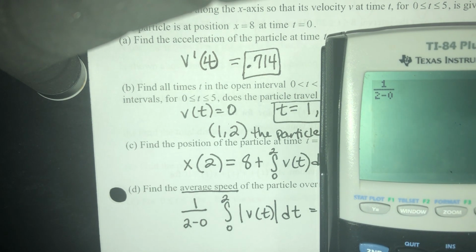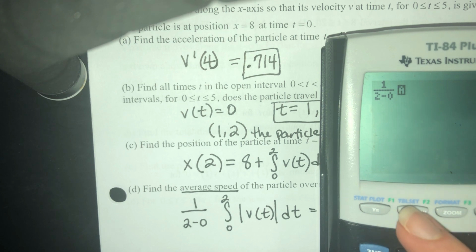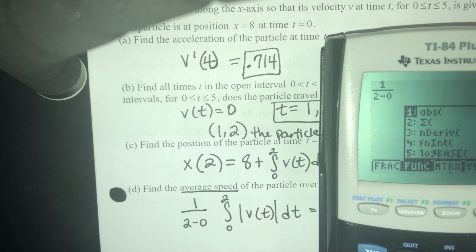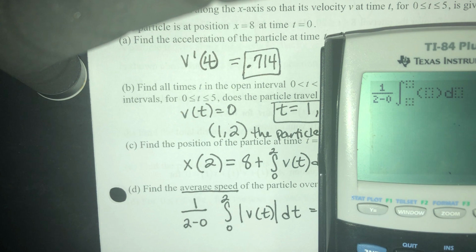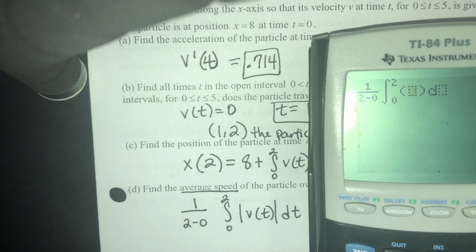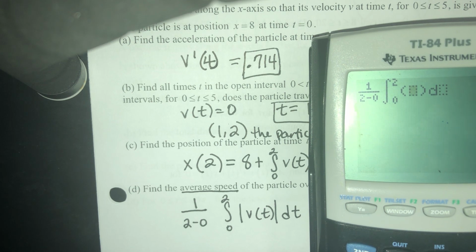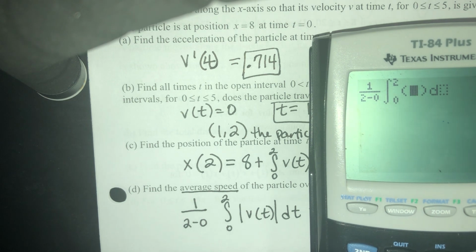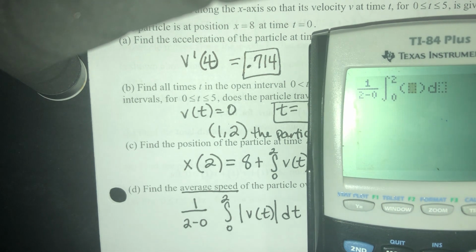Now I'm going to put alpha window number 4 for function integration 0 to 2, and then as my argument of my integral I'm going to put the absolute value of the velocity. So absolute value you can get to about 3 different ways in your calculator.